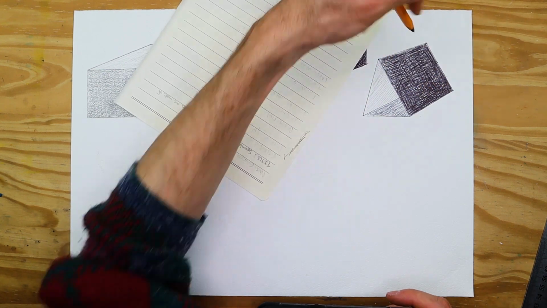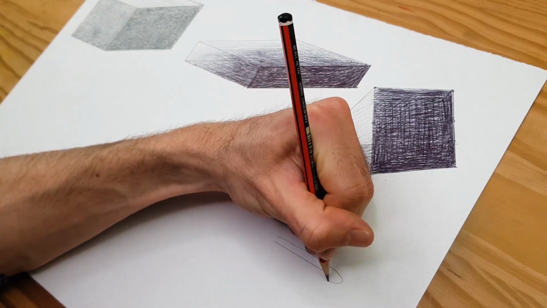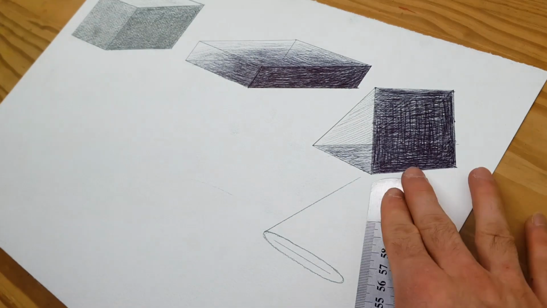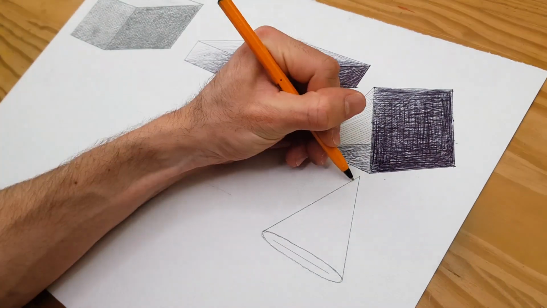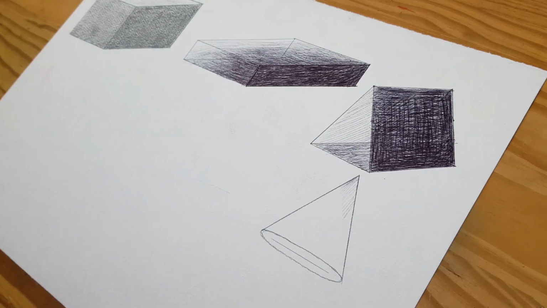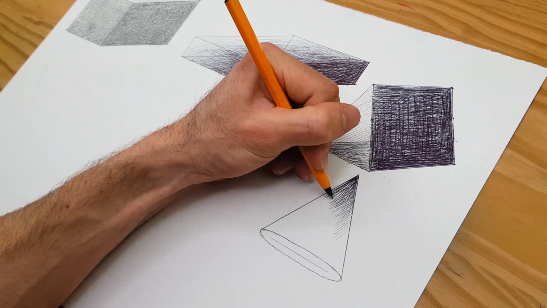Now we're going to look at another triangular shape, and this is a cone. We are slowly moving into rounded 3D objects at this point, where we start to explore how to draw 3D shapes with curved edges. The cone is a great segue between triangular shapes and rounded shapes. So let's take a look at how to integrate shading into a curved surface area.